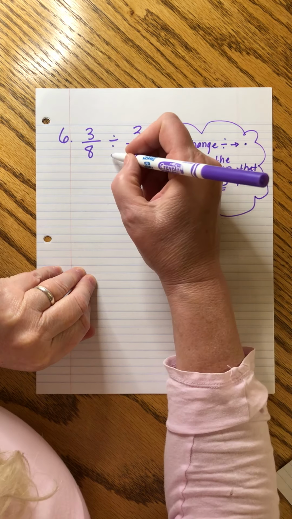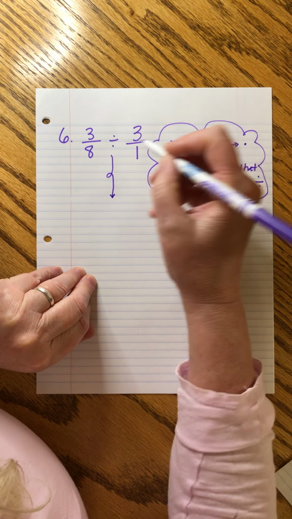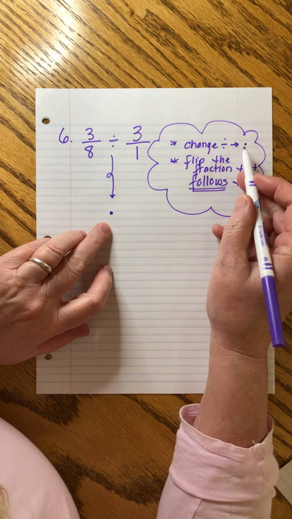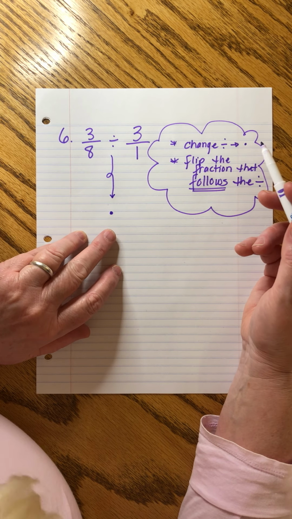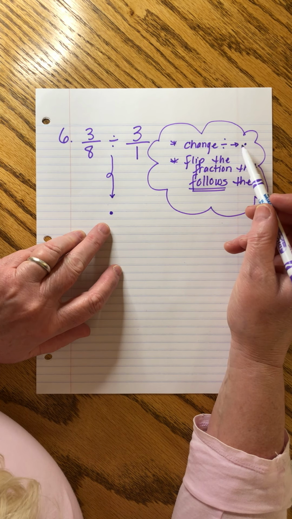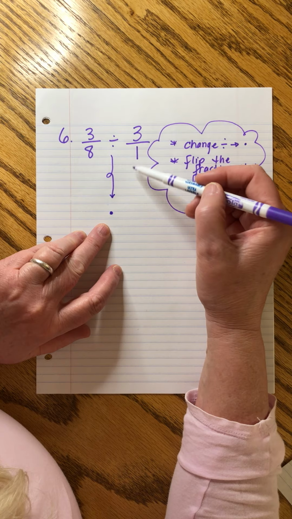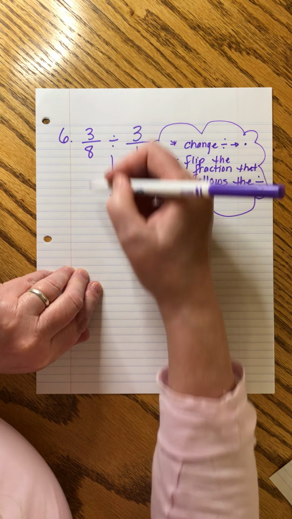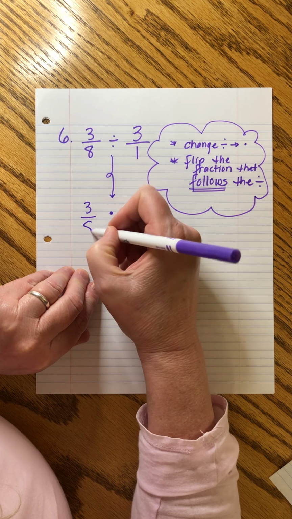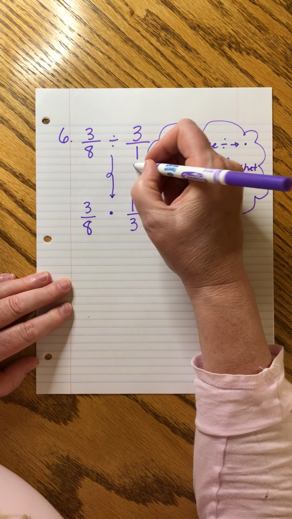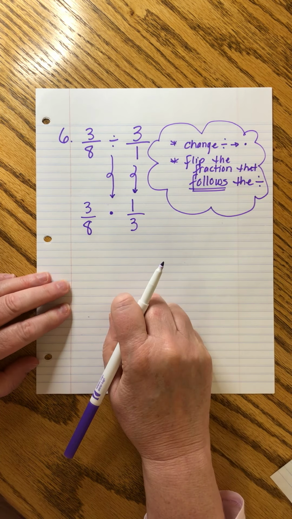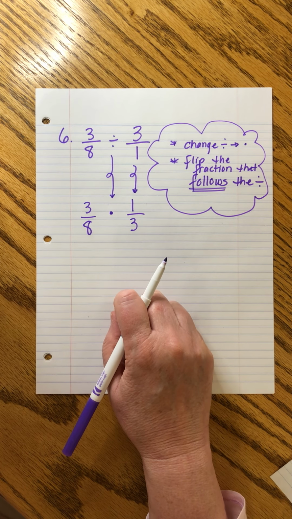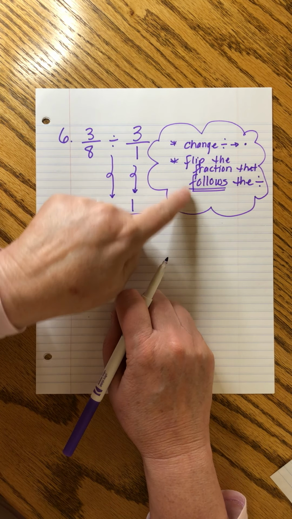a multiplication problem. First, that's my little flip sign. I change that into a multiplication dot or an X if you prefer. I'm just a dot person. And then we flip the fraction that follows. So this becomes 1 over 3. This stays the same. There's no rule affecting that, right? So we flip and flip, okay? And that's what those little signs are indicating is the change that I did.